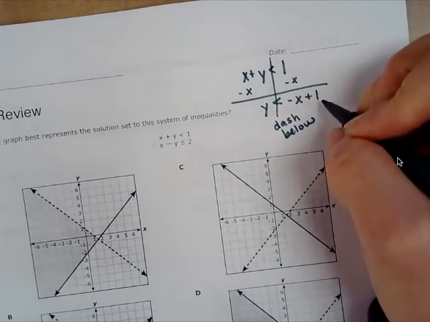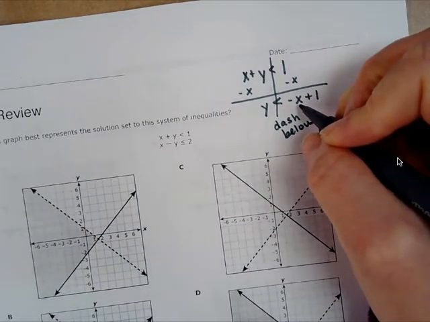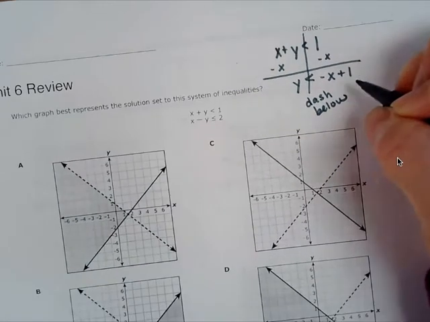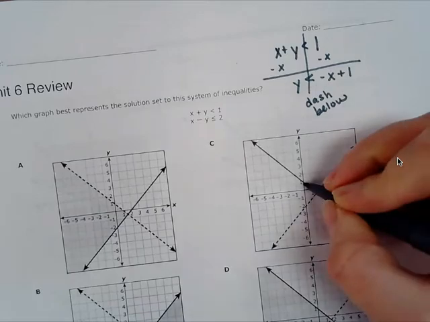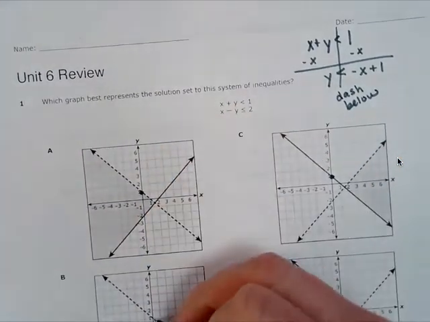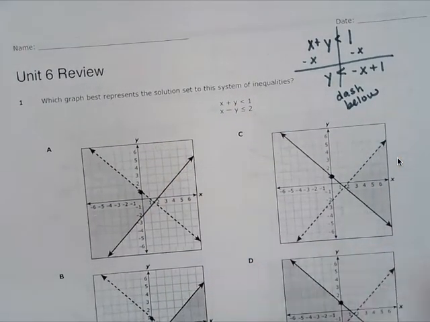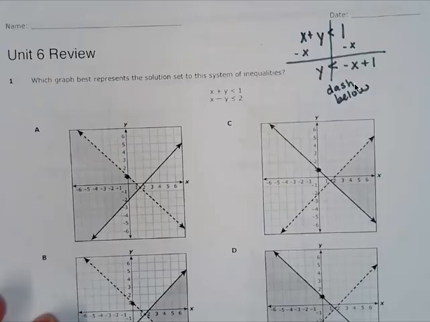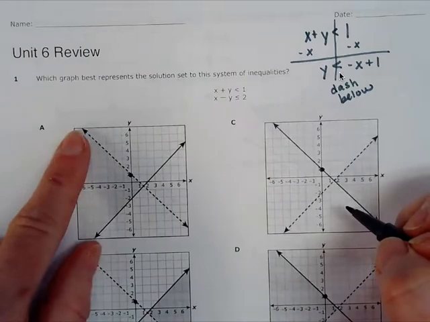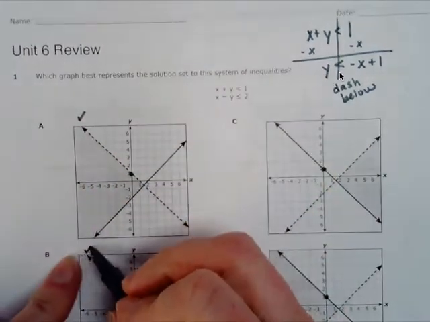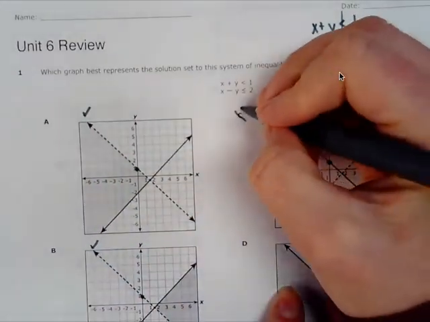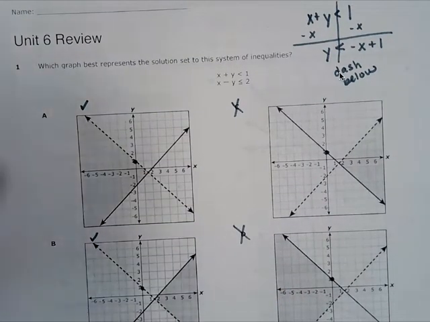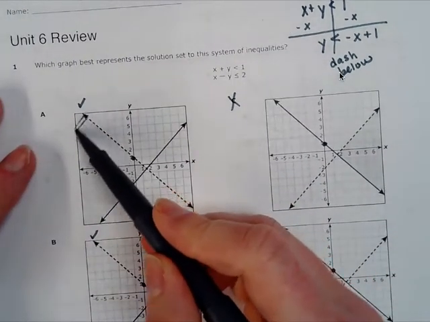So let's look at our answer choices. This has a slope of -1 and a y-intercept of +1, so we are going to start at 1. Each one of these starts at 1. But if we want to narrow down our choices, remember this has to be dashed. So this is dashed and this is dashed. These two are not, so that narrows down your choices. And it's supposed to be shaded below.